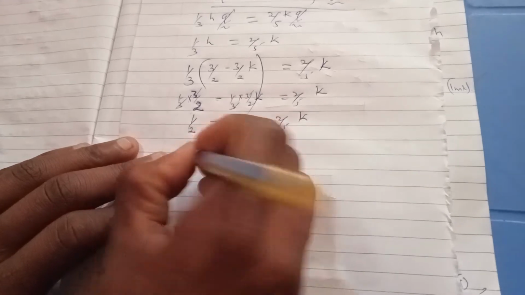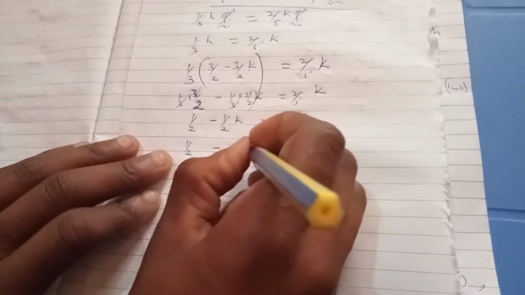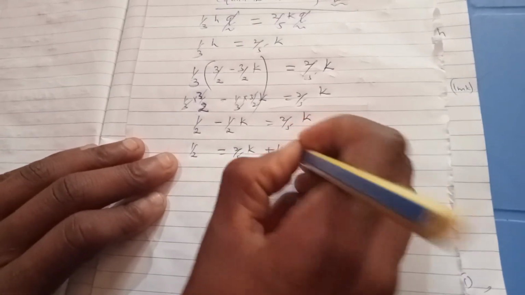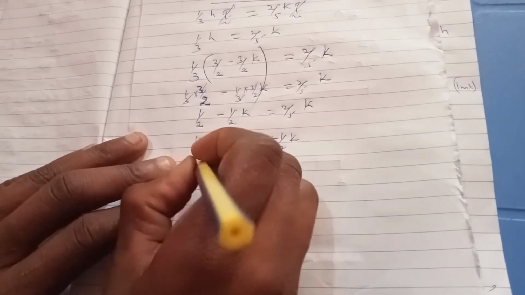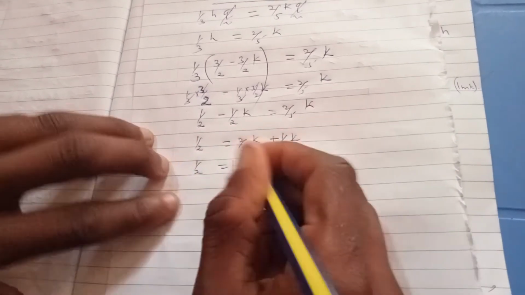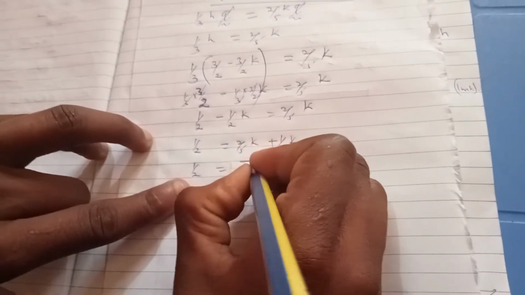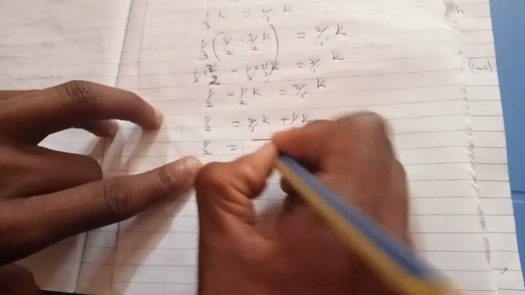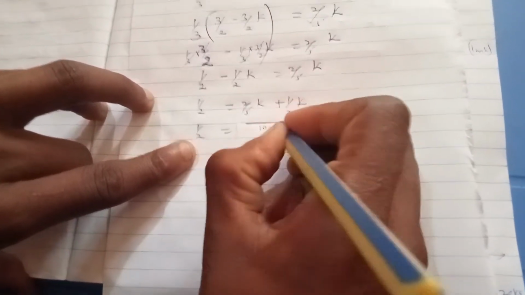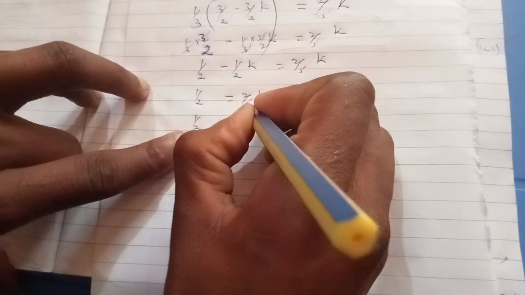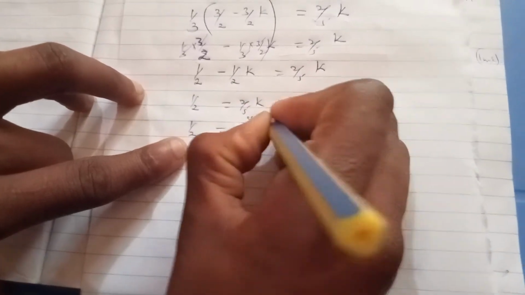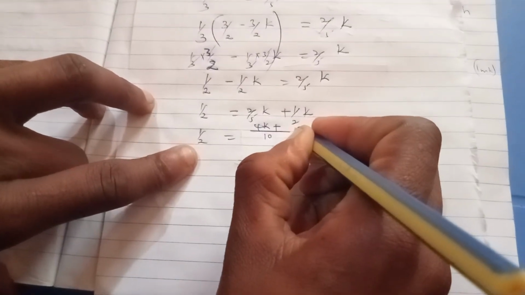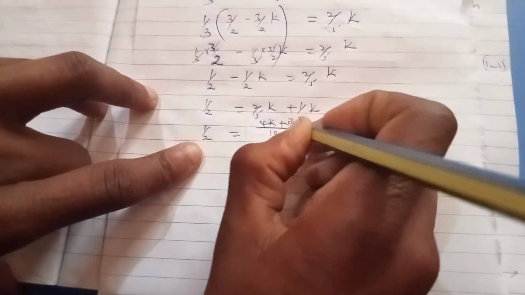It will be a half is equal to 2 all over 5K plus 1 all over 2K. So a half is equal to, the LCM is 10, which will go 2 times 2, 4K, plus this will go 5 times 1, 5K.